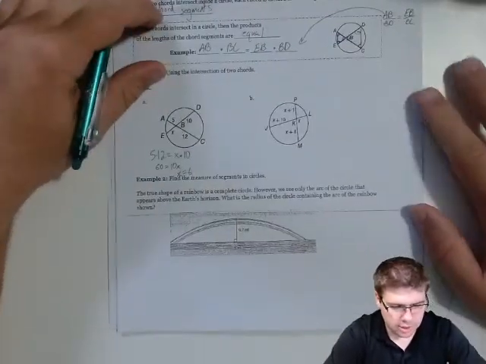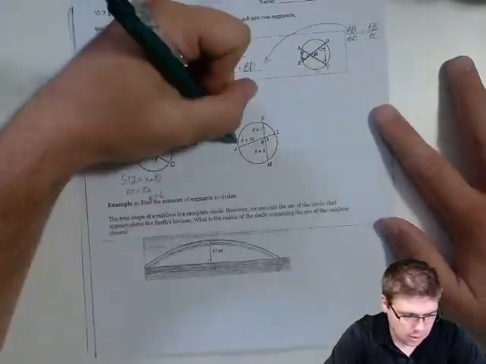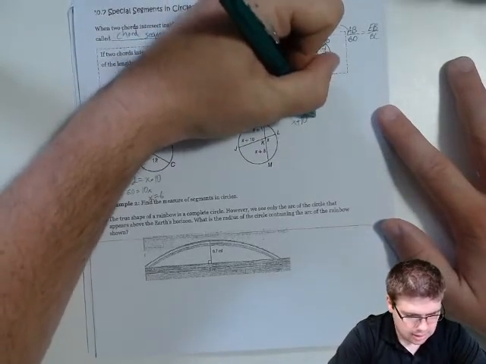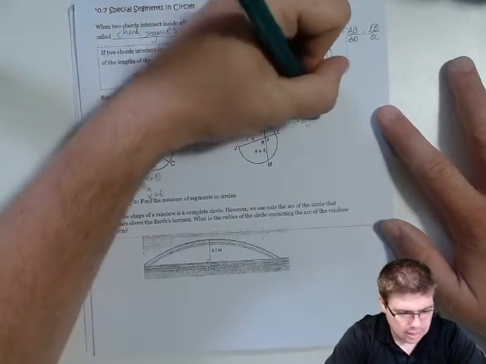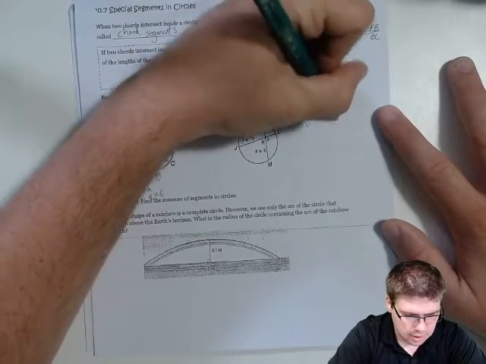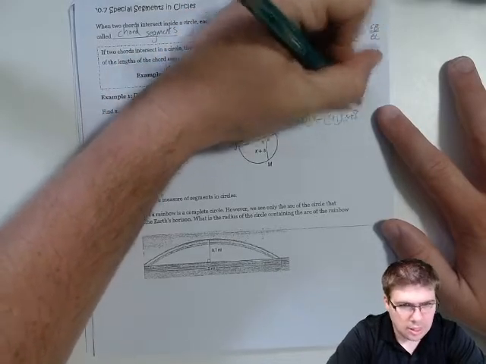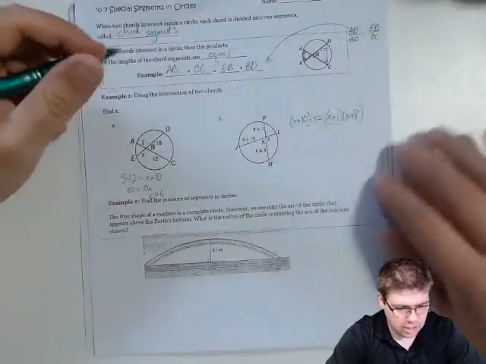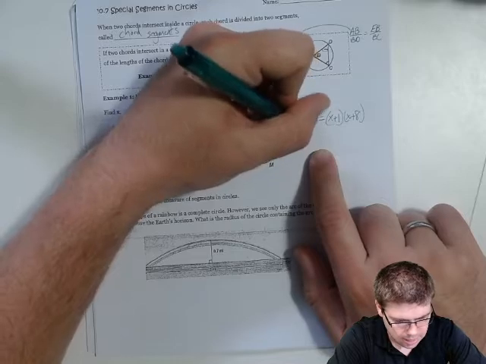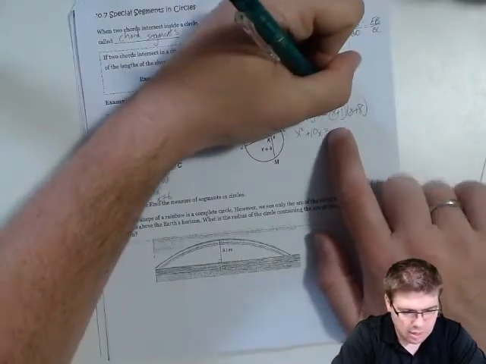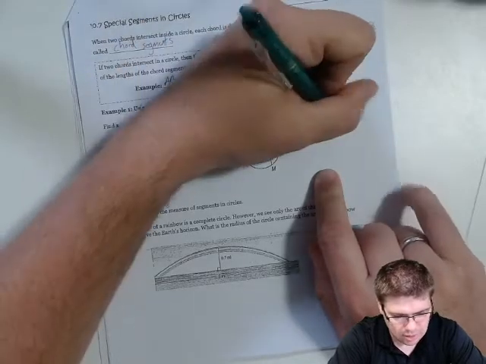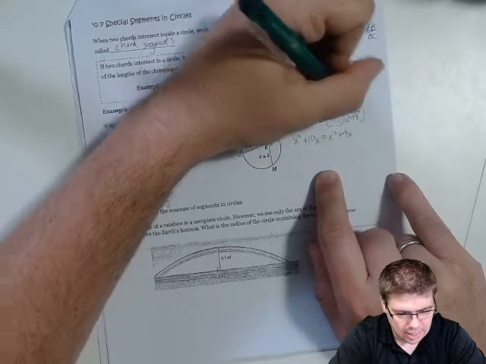Here, a little bit trickier, a bunch of x's going on. I can say x plus 10 times x, so I actually need to get that in parentheses, is equal to x plus 1 times x plus 8. This one has a little more work in the algebra. With the distributive property, we get x squared plus 10x is equal to, and then FOILing these together, x squared outside, 8x, inside is 1x, so I'll combine that to 9x, and last is 8.